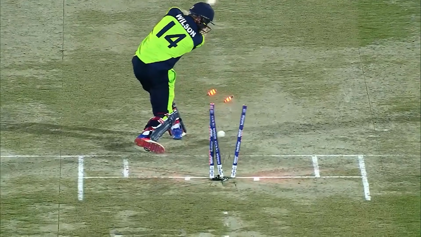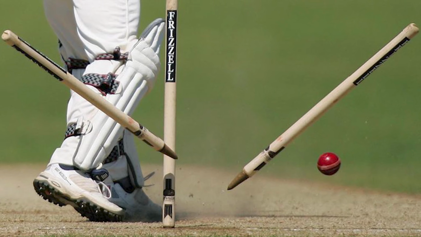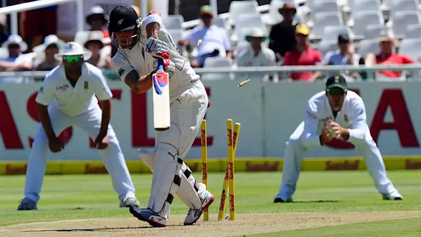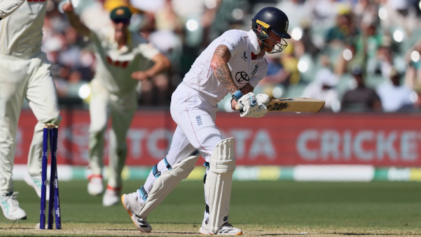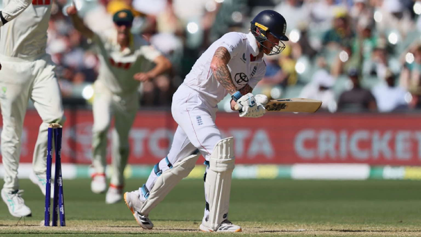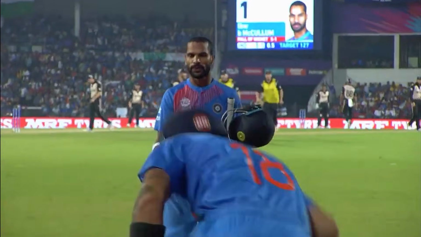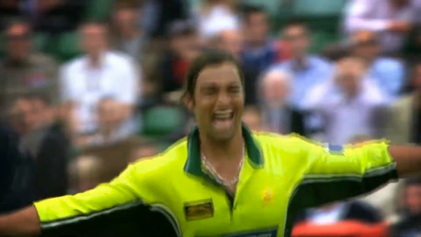There is nothing quite like the sight of a middle stump being uprooted or a bail flying 20 yards into the air. It's the ultimate victory for a bowler and the ultimate embarrassment for a batter. When you get bowled, there are no excuses. You can't blame the umpire, you can't blame the pitch, and you certainly can't blame your partner. You just have to tuck your bat under your arm and start the long walk back to the dressing room while the bowler celebrates like they've just won the lottery.